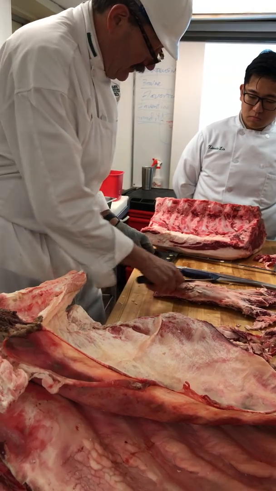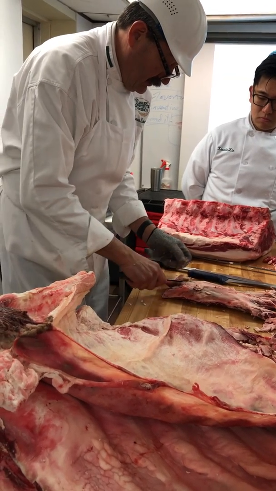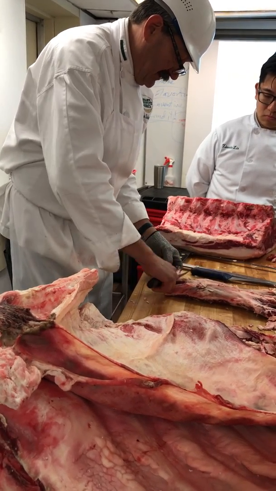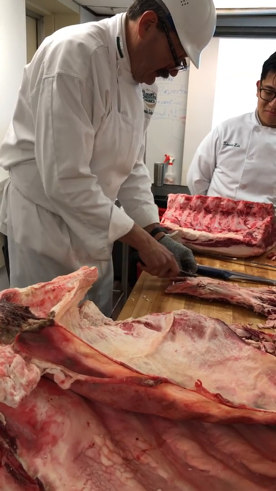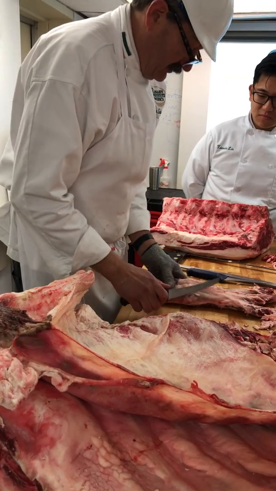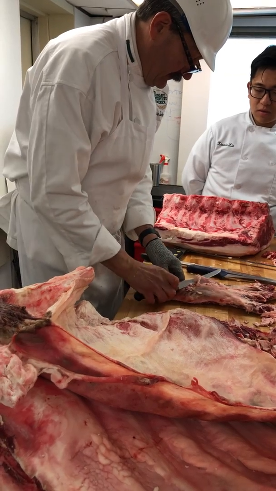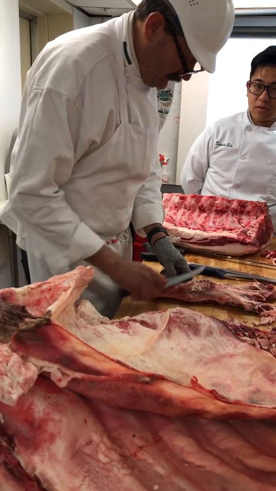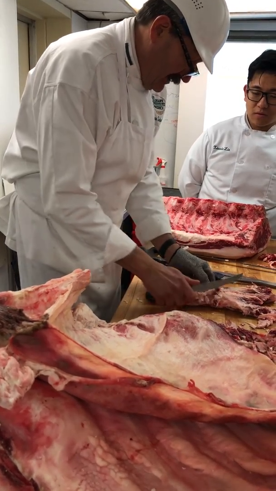I like it just the way it is. I don't sous vide much. To me, sous vide is a lot of plastic, you know? And I don't like plastic. But sometimes you keep the meat in plastic anyway. Yeah, I don't know. I've had it with plastic.